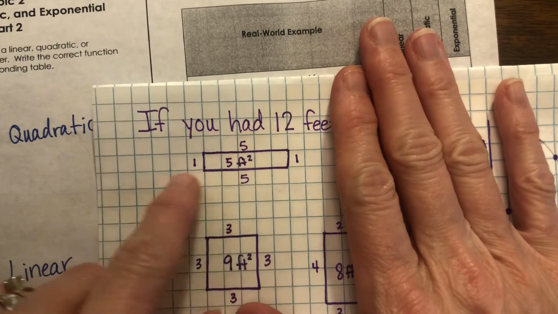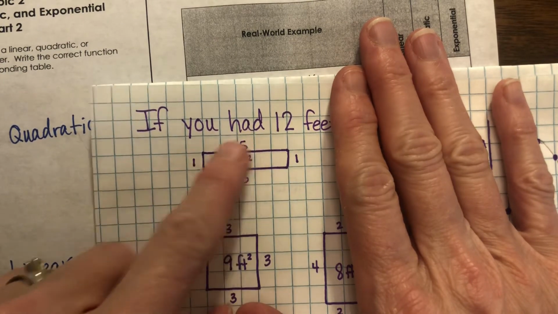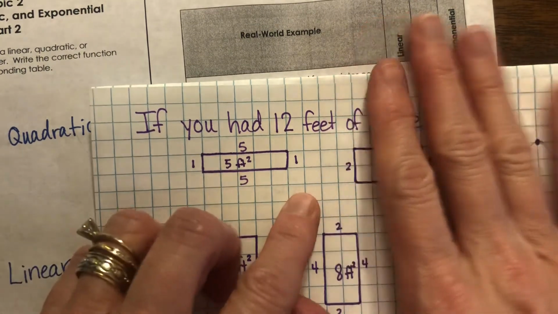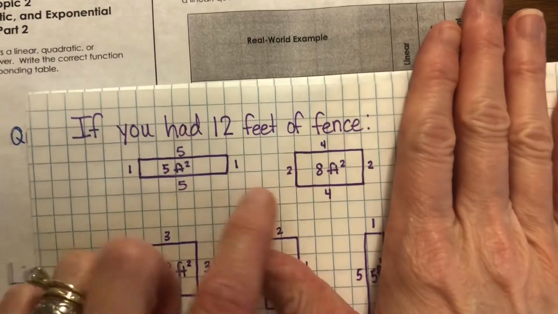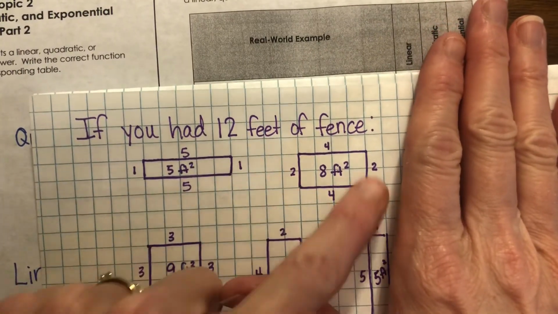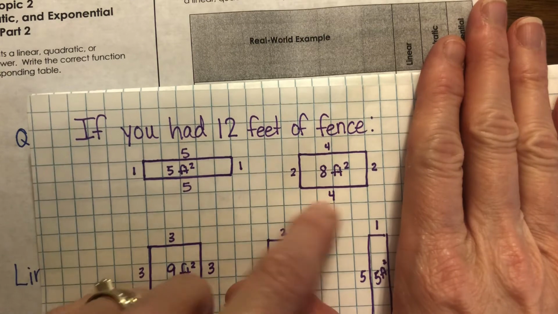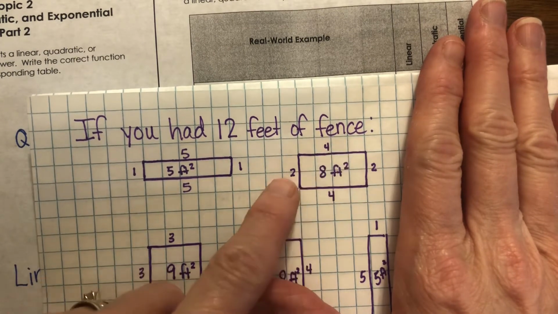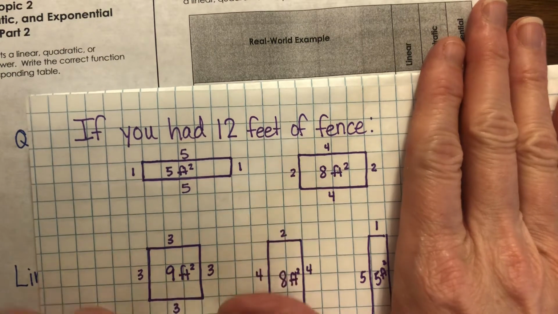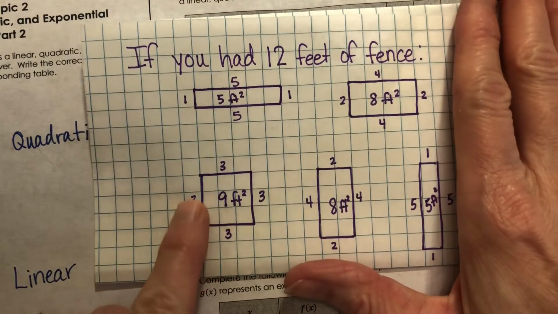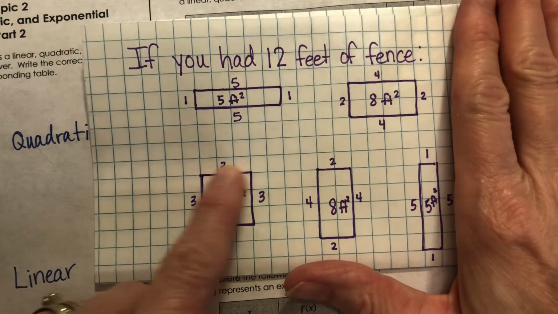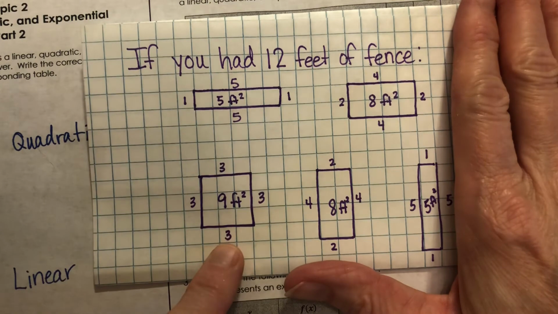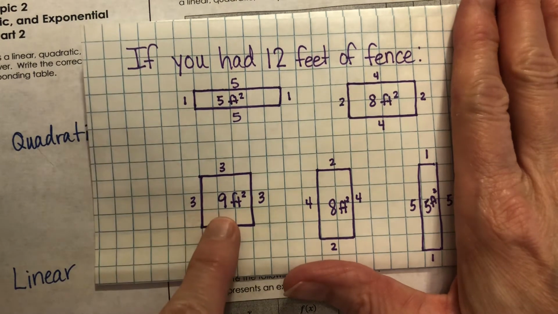All together, this would make my 12 feet of fencing, and this would give me an area of 5 square feet. 5 times 1, 5 square feet. Move that over to 2 now. Let's say we use 2 feet on this side. Now we'd have 4 and 4 on the other sides to make my 12 feet of fencing, and you can see that the area of this rectangle is 2 times 4, which is 8 square feet. So let's move that up to 3 feet on a side. Now we'll have, look at this, a perfect square, 3 on each side to make my 12 feet of fencing, which gives me an area of 9 square feet.